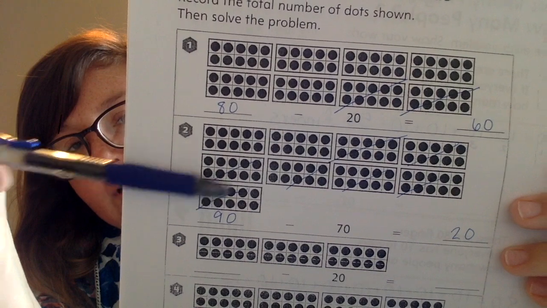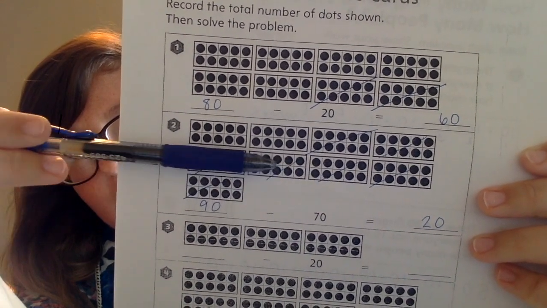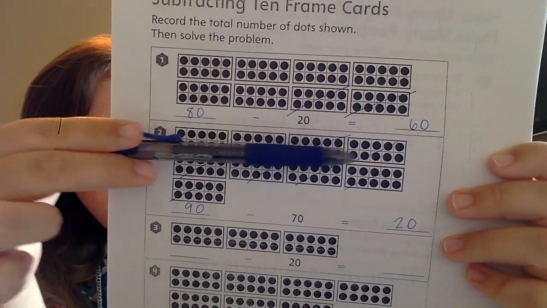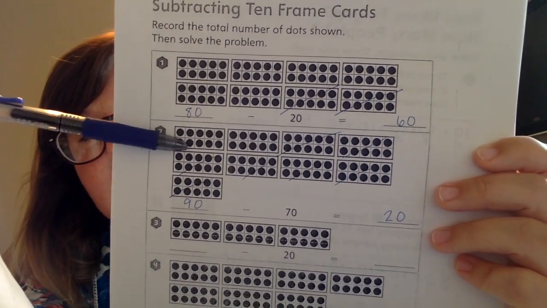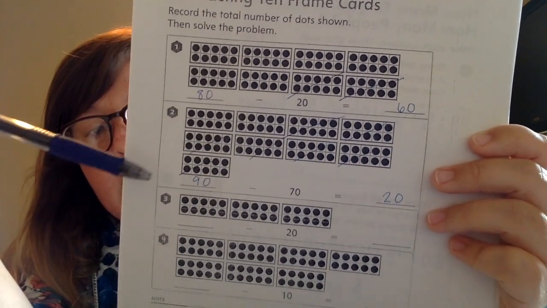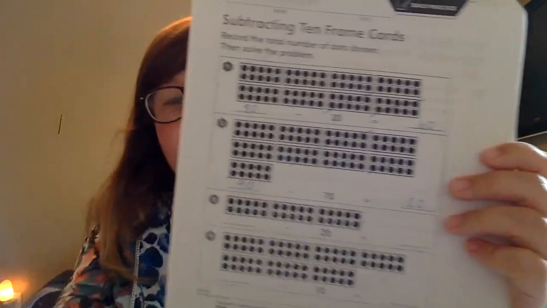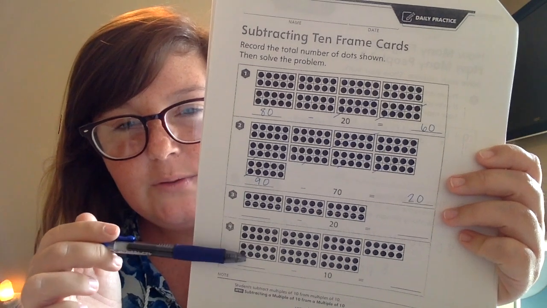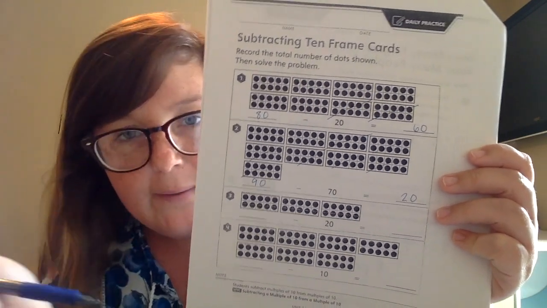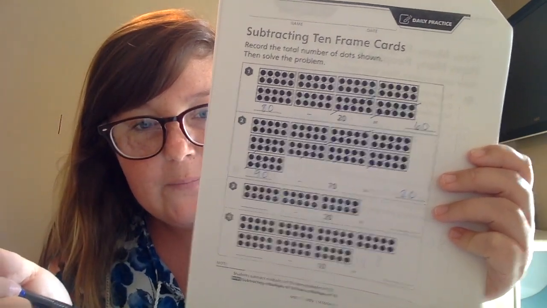I crossed out 1, 2, 3, 4, 5, 6, 7. And I counted how many I had left, and that was 10, 20. So I had 20 left on that one, if that makes sense. So you can go ahead and do these other bottom 2 on your own. I just kind of wanted to show you how I did that up there first, okay?